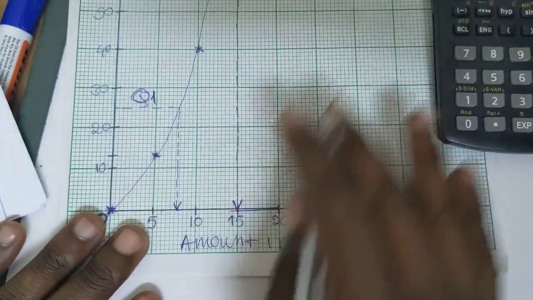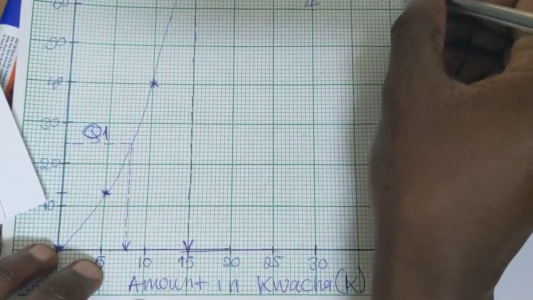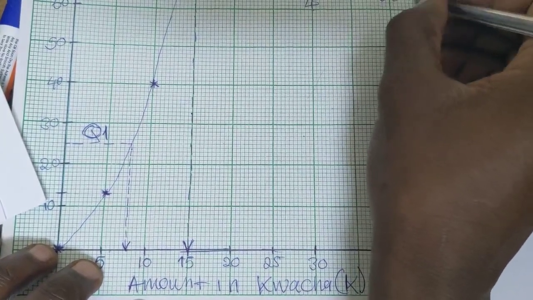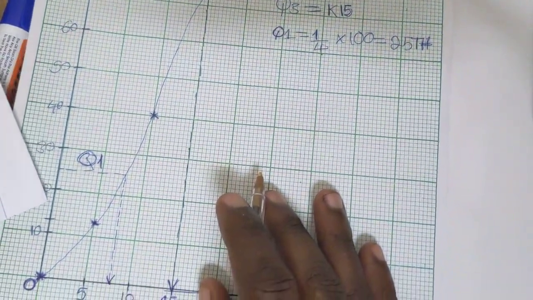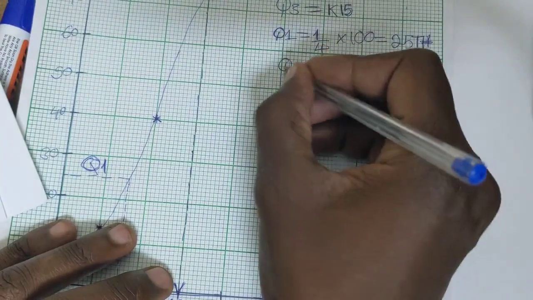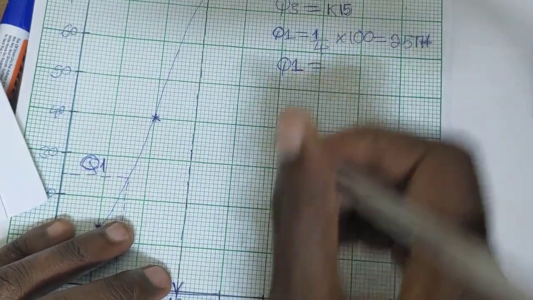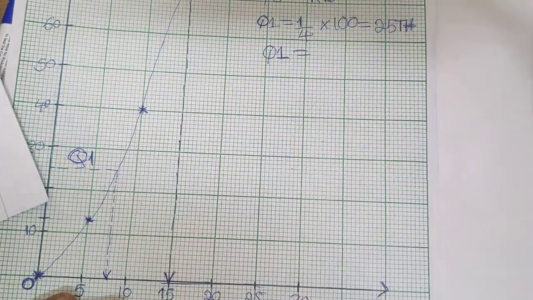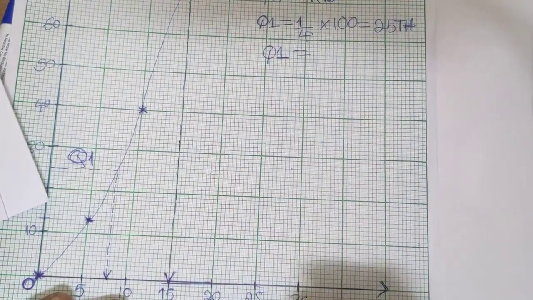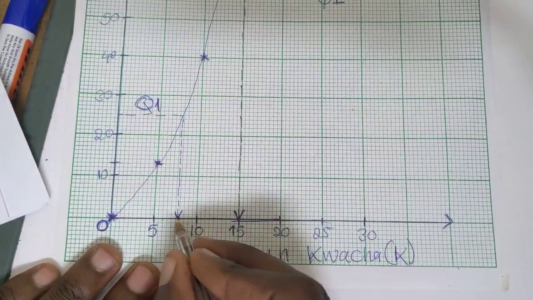Here we find that it is 25th, like that. Then Q1 is equal to, you come here, this is where Q1 is.